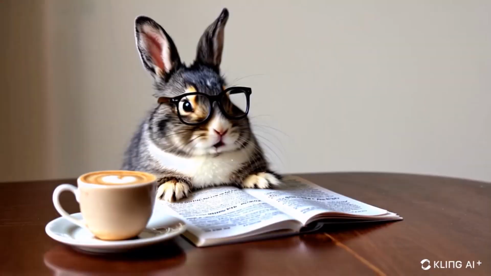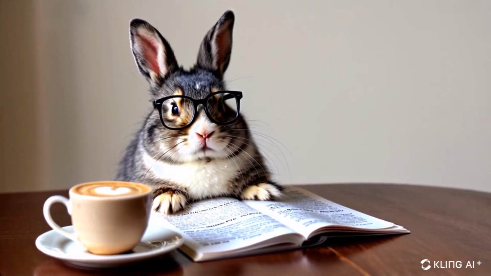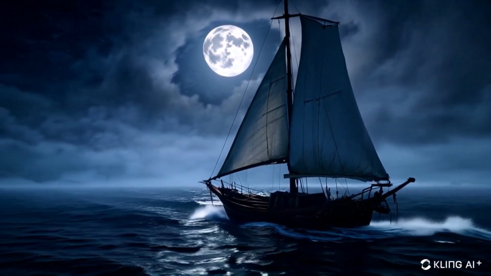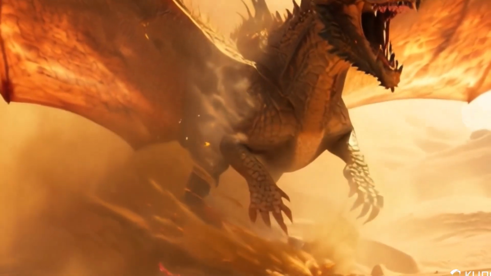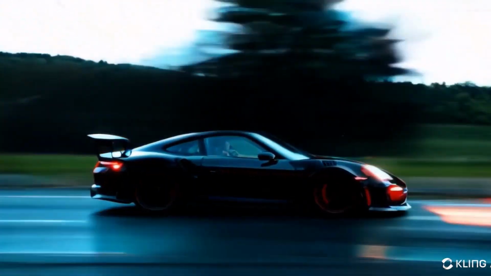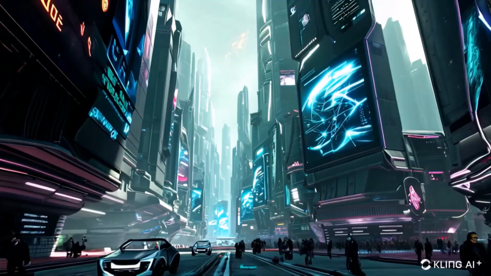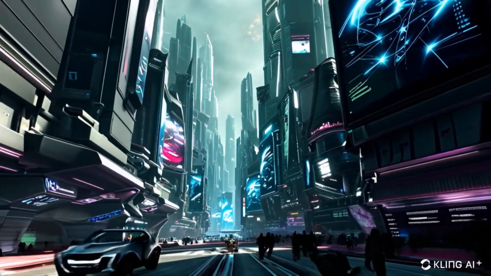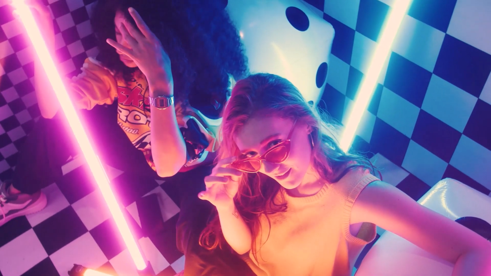So, what exactly is Kling AI? Kling AI is an innovative tool designed to simplify and enhance the video creation process. It uses artificial intelligence to generate high quality videos from just images and text inputs. That's right, with Kling AI you can create professional looking videos without needing advanced editing skills or spending hours in front of a computer. Kling AI is perfect for businesses, content creators, and even individuals who want to produce eye-catching videos for social media, YouTube, presentations, and more.